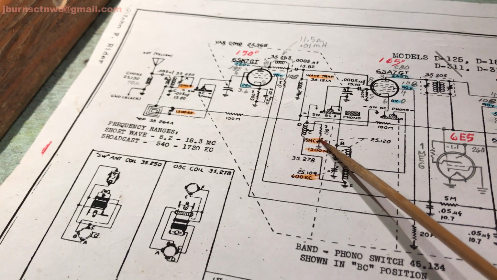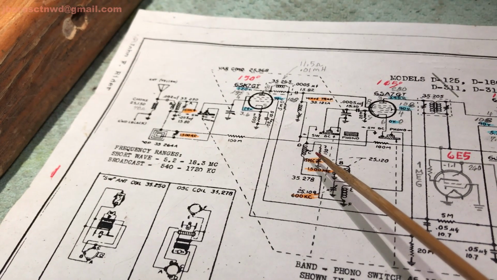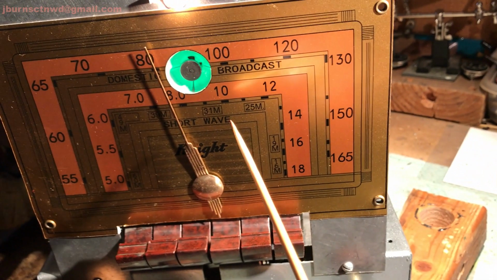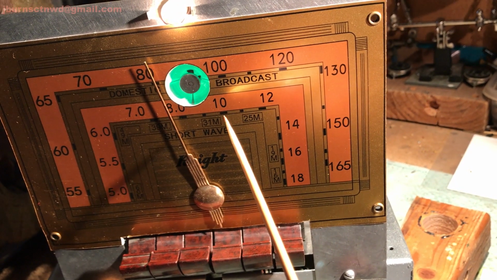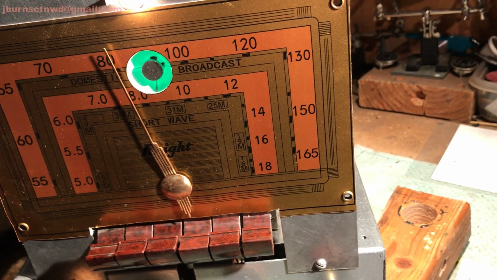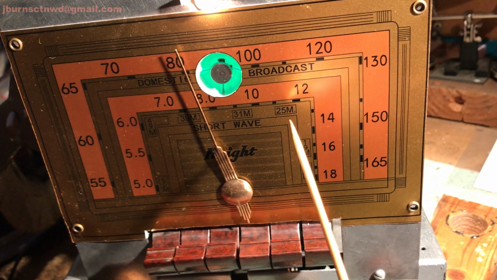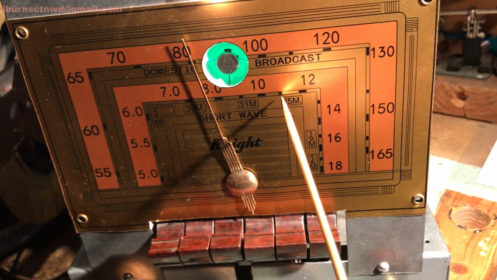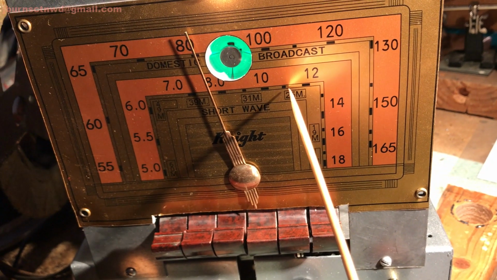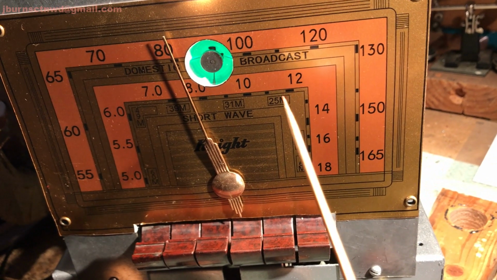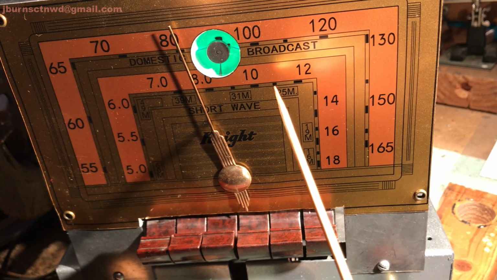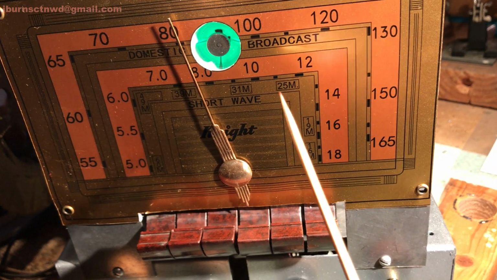So I tried to go down to 10 megacycles and see if I could get the 10 megacycle one dialed in. Well, it came in over here somewhere past 11 a little bit, and I made adjustments to it and could not get it below 11.